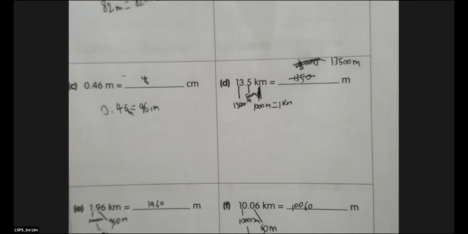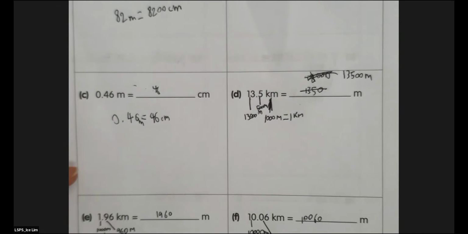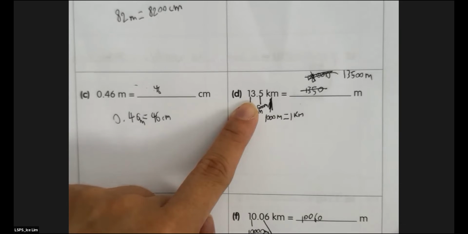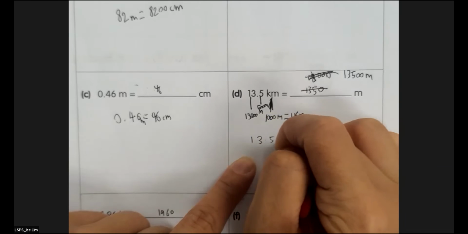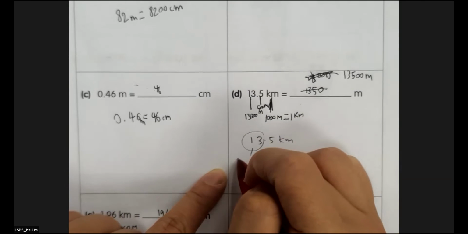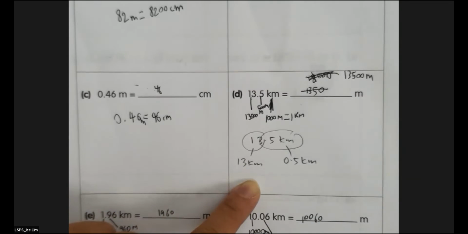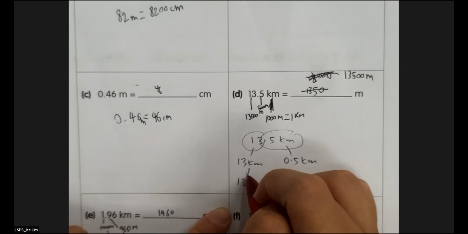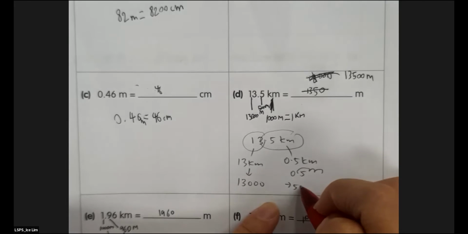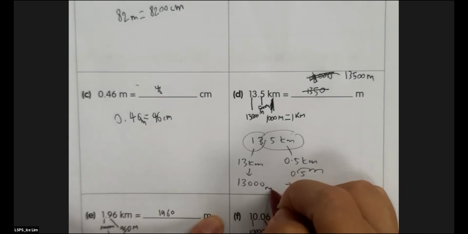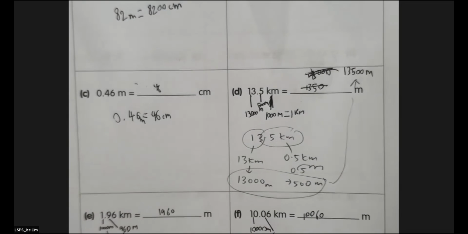So let's take a look at Benzing's idea. He used a part-whole method. It's like fractions and decimals: you have a whole number part and a decimal part. He's looking at 13.5 kilometer. This is made up of 13 kilometer and 0.5 kilometer. He knows to just put the 3 zeros at the back for 13, and 0.5 will be 500 meter. Then he adds these two together. That's how he gets the same answer. This works too.